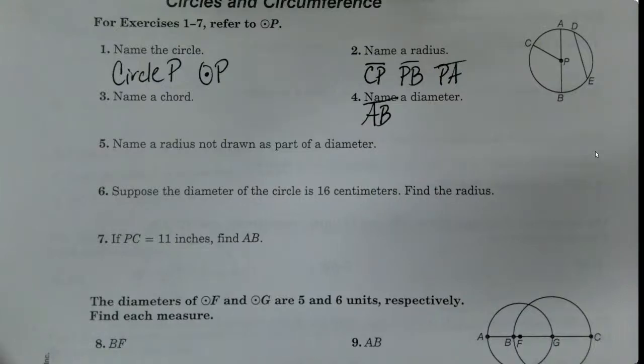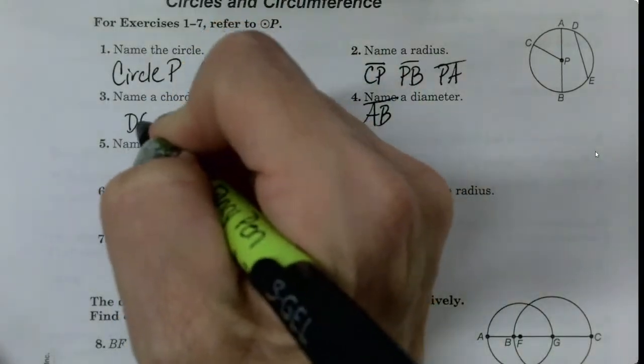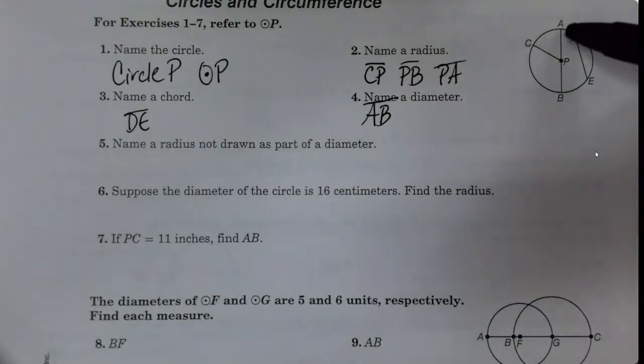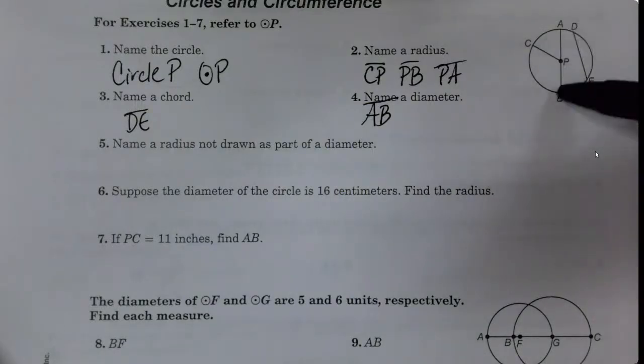Now let's back up and name a chord. So number 3, what's a chord? DE. Now I do want to talk about this. Y'all know technically AB is also a chord, because a chord just goes from one side to the other, right? The difference between a chord and a diameter is a chord doesn't have to go through the middle. So we call AB a diameter, even though it is also a chord too.